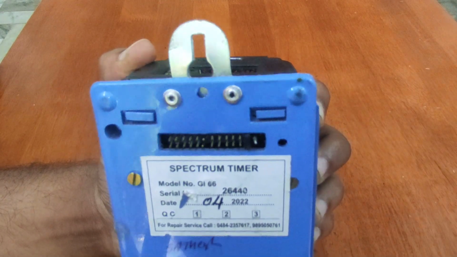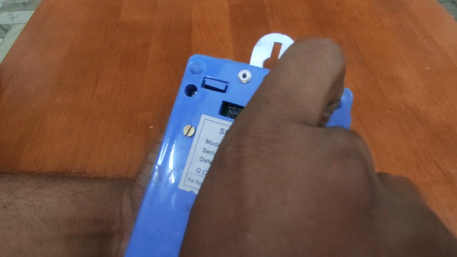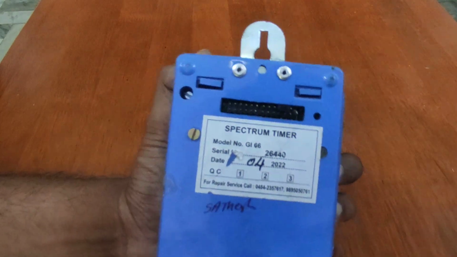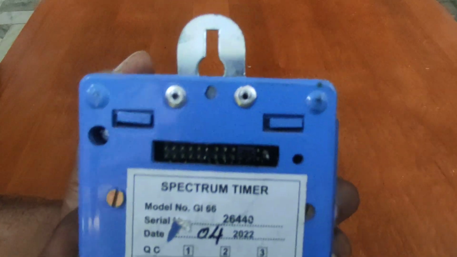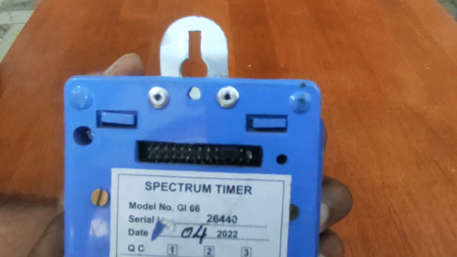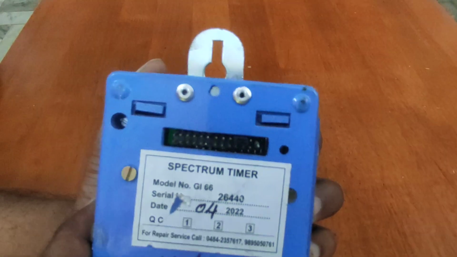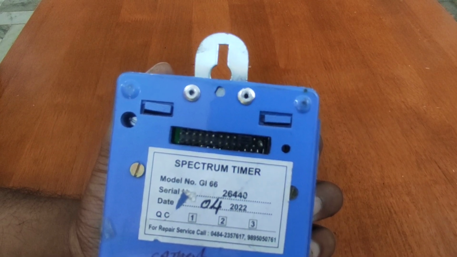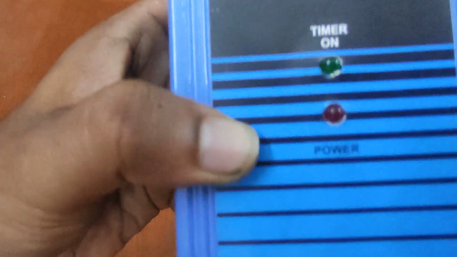12:30 a.m. Okay, and if you remove that pin and put it diagonally anywhere, it'll work for 12 hours. Okay, diagonally. You can put it anywhere diagonally. Okay, if you put it like that, it'll work for 12 hours. That means 6:30 p.m. it'll be starting and it'll switch off at 6:30 a.m. in the morning. Okay, now I'll be showing you how the connection is supposed to be.